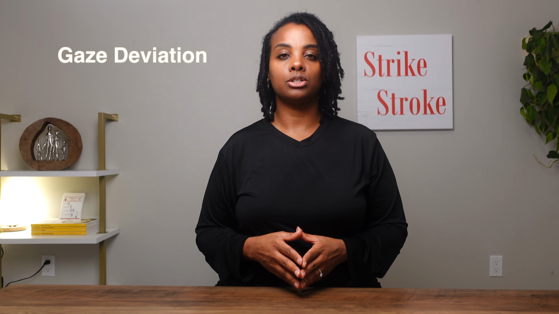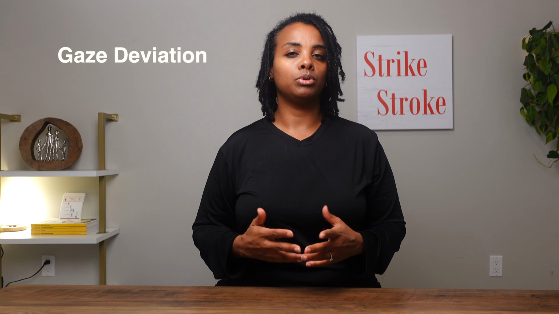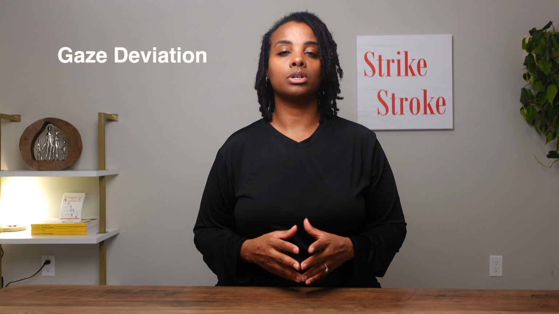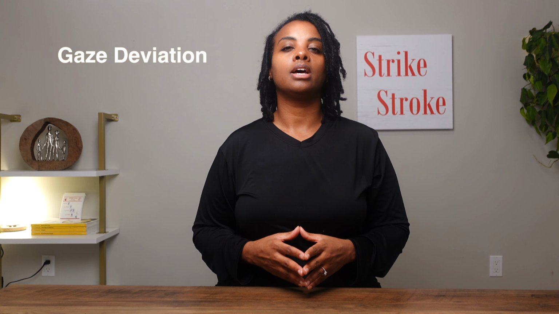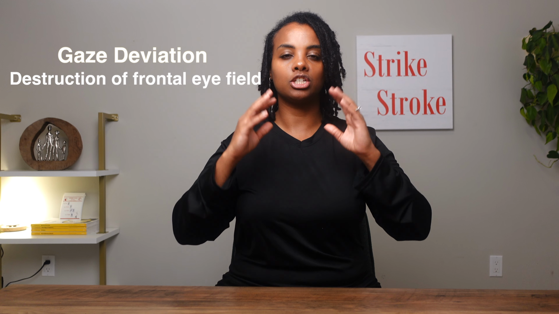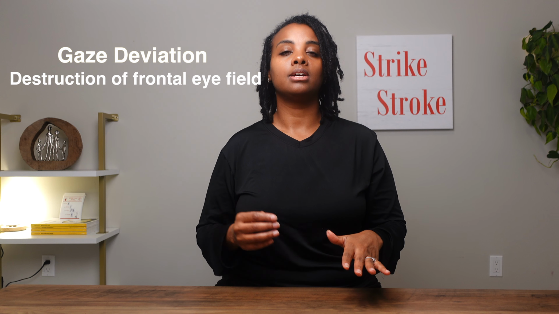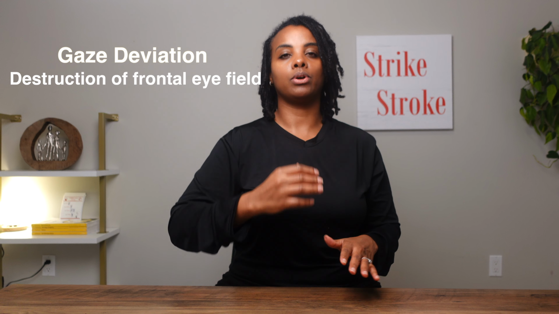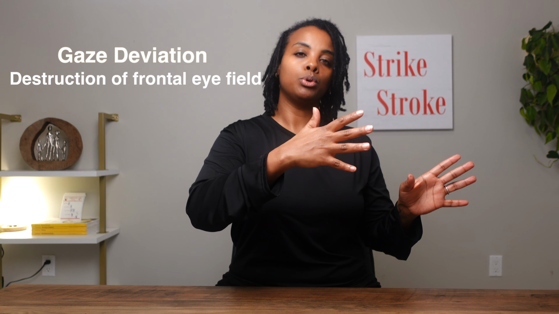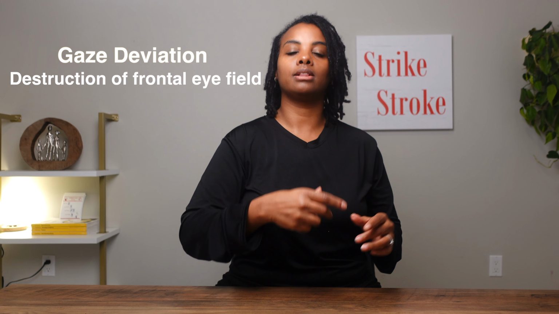So in summary, today we talked about gaze deviation, which means our eyes have moved to one side and are stuck there. And we said this happens because of stroke being a destructive lesion, and it affected the frontal eye field, which is located in the frontal lobe on each side. When the frontal eye field is down on one side, the other side will overpower the one that's not working, and the eyes would move to the side of the lesion. So in stroke, we say the person is looking at the lesion.